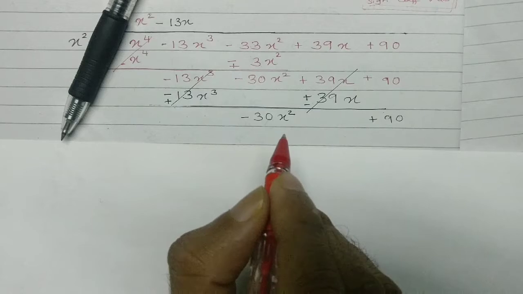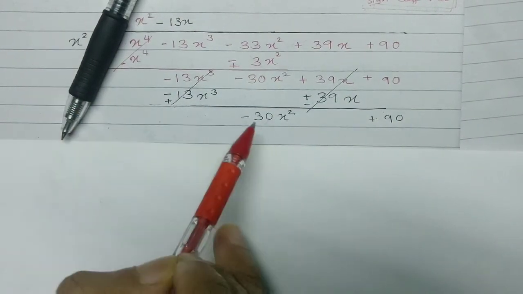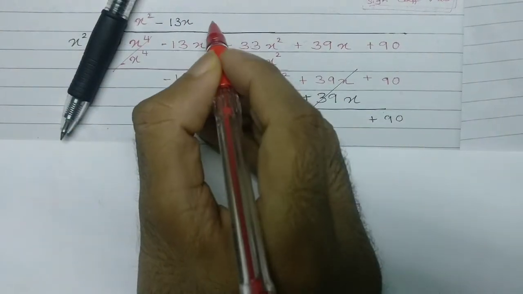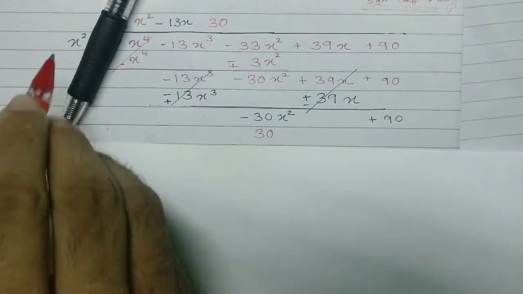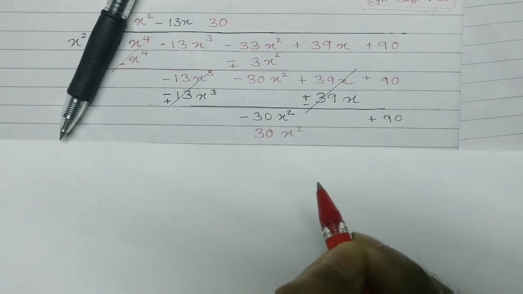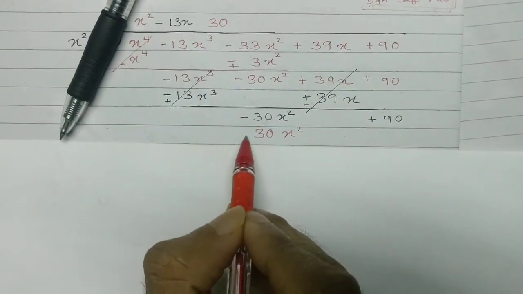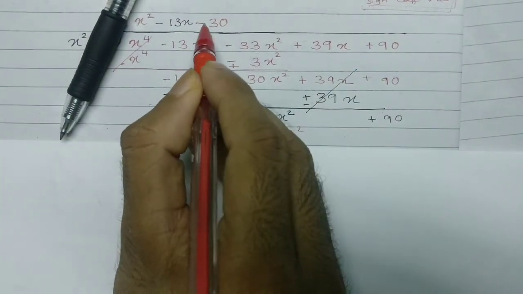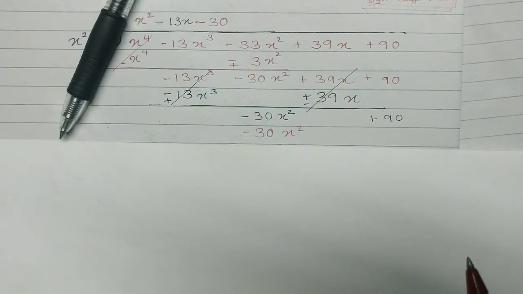So I'll not write anything over here. So next is, this is 1. I need 30 over here, which means I have to multiply 1 into 30 will give me 30 and this x square. Okay, but I need a negative sign. I can't put a negative sign over here, so I'll have to put the negative sign in this place. So this would become minus 30x square.